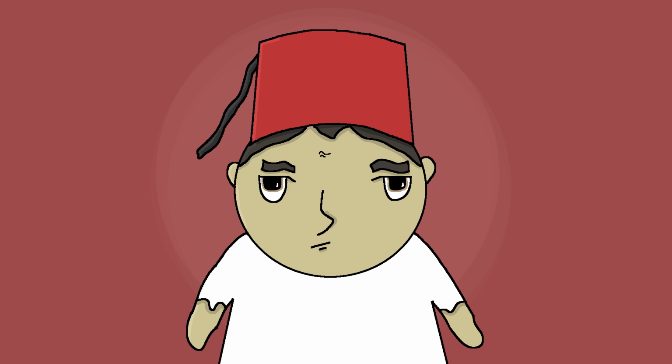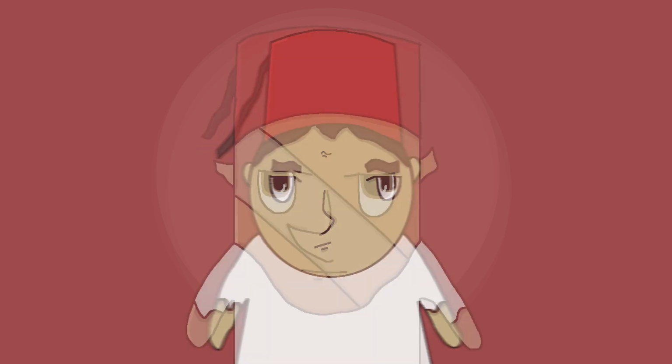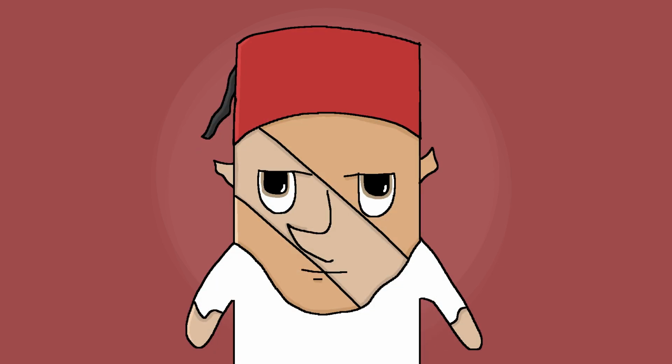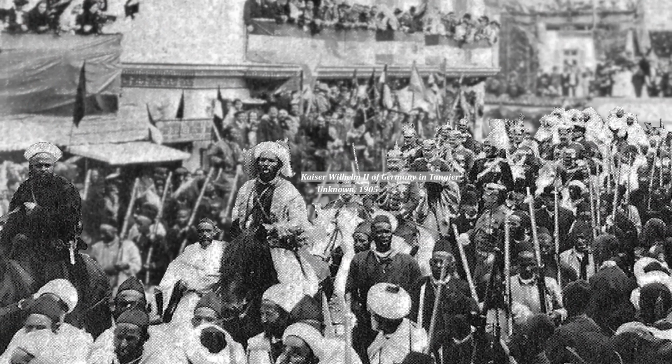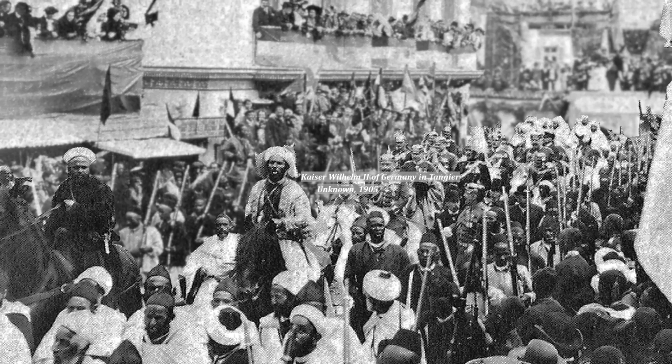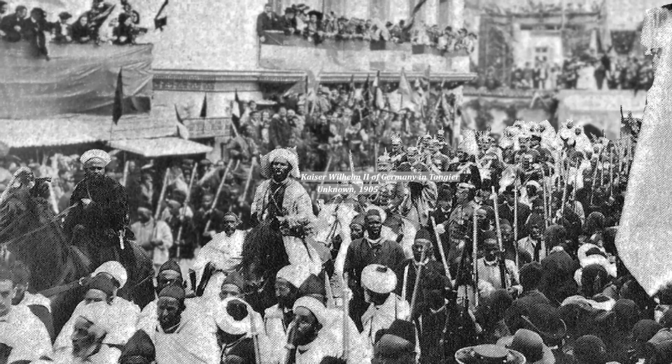Germany felt that it had not been consulted on the future of Morocco, which was quickly falling to French influence. So as an attempt to save both German prestige and regain some influence over the valuable kingdom, Kaiser Wilhelm II traveled to Morocco to reaffirm Moroccan independence.